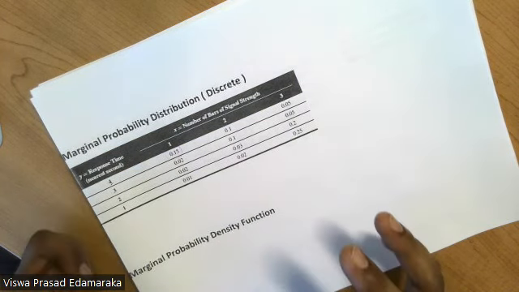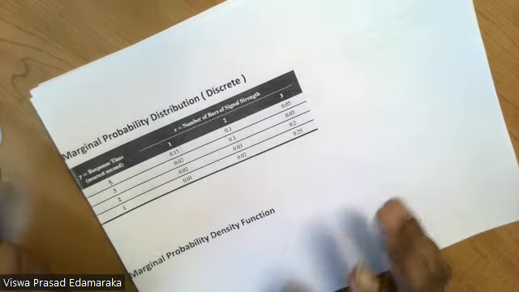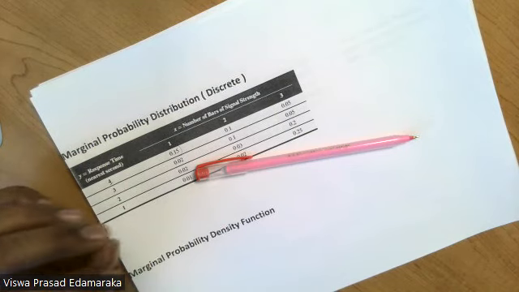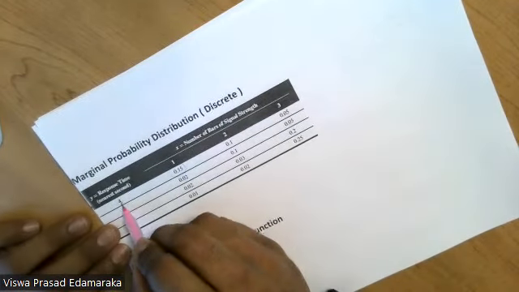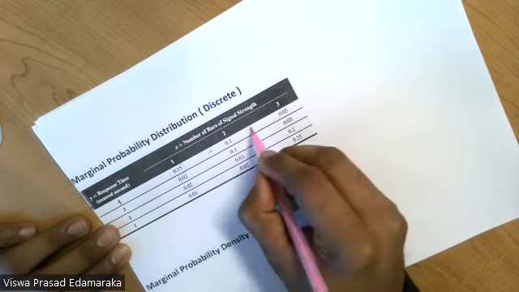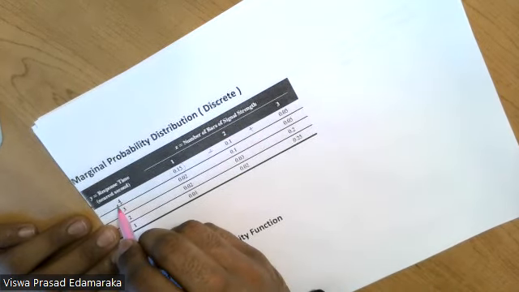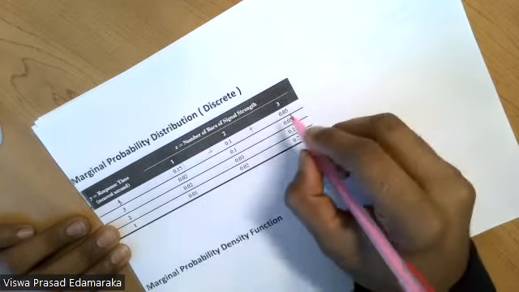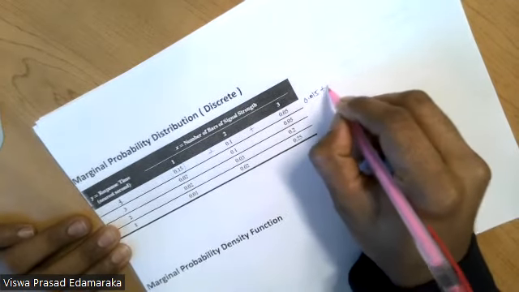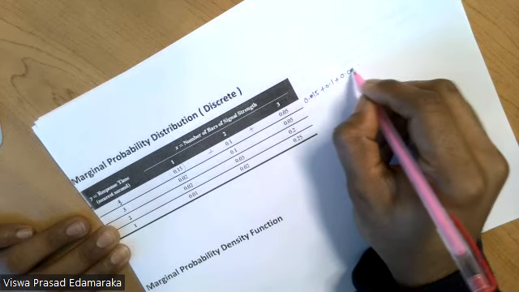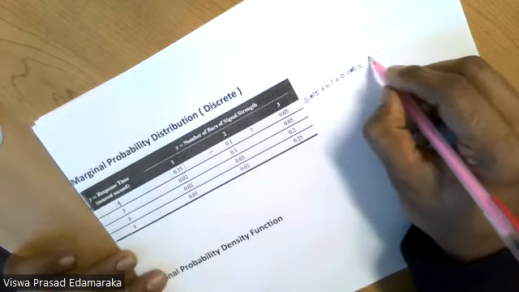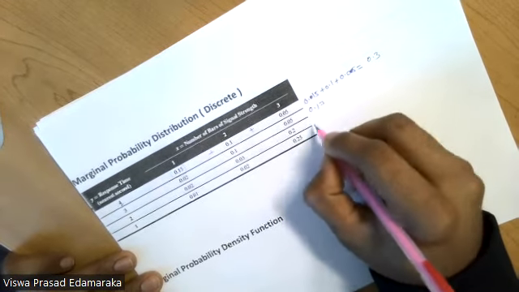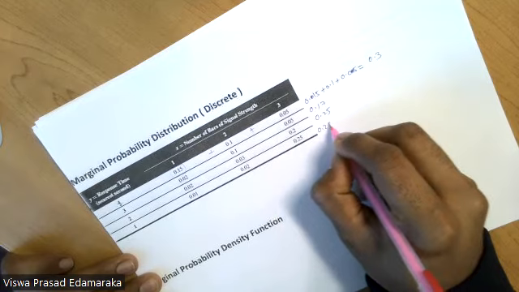Before, the function had both x and y, whereas in the marginal probability distribution it will have only one variable. How? When we sum up all these values, like 0.15 plus 0.1 plus 0.0005, we get the value for y equals 4.